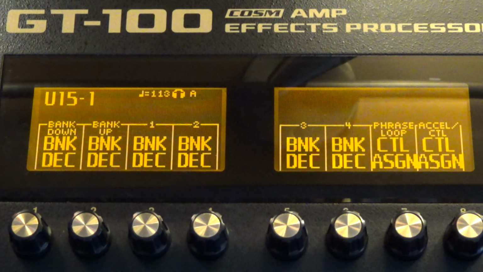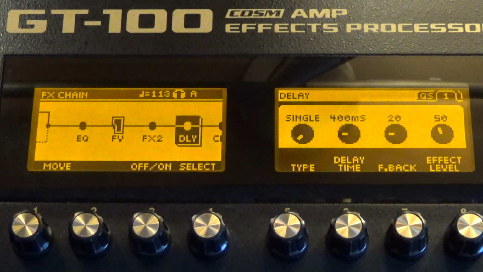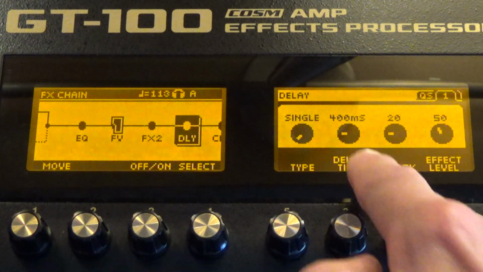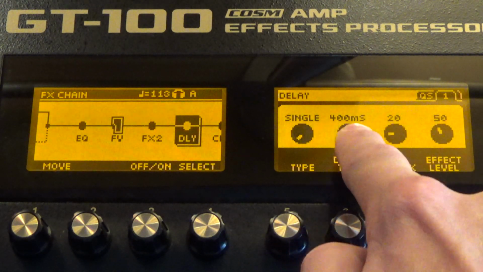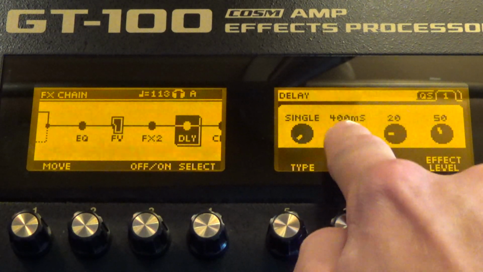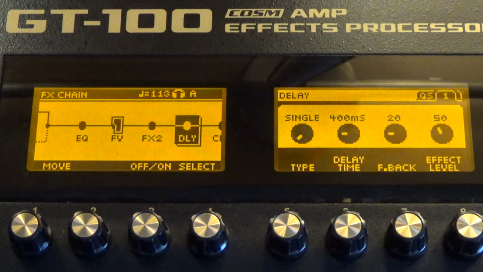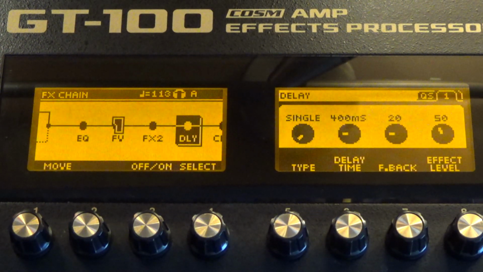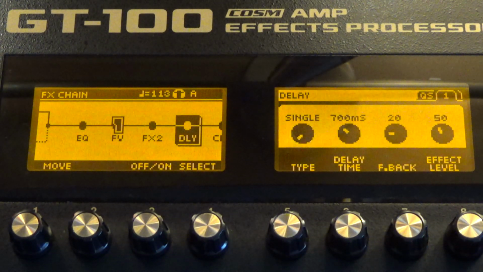If I go to show in the effects here, delay, yeah, you can see right away. Now we're on the first patch, as I said, a fictional patch, because I just want to show you, if you have two songs you want to play, you want to start out at 400 milliseconds, and you want to change, we have assigned it to the phrase loop, and it will just change right up to 700.